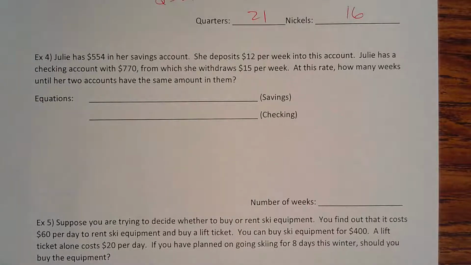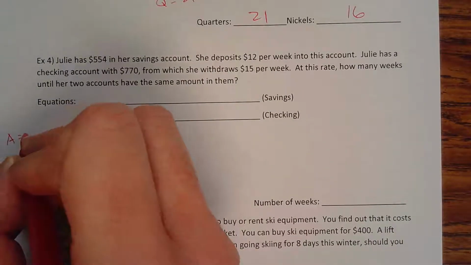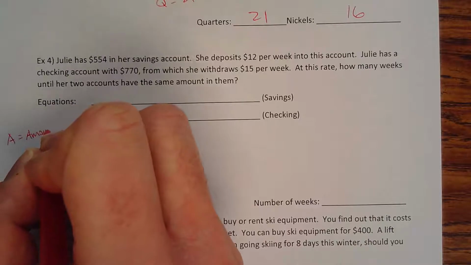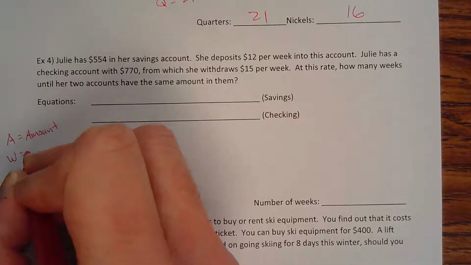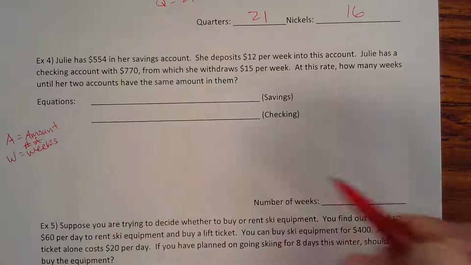Okay, so there are two variables here. The things that are changing are the number of weeks and the amount. So I'll say A equals amount, and W equals the weeks, so the number of weeks.